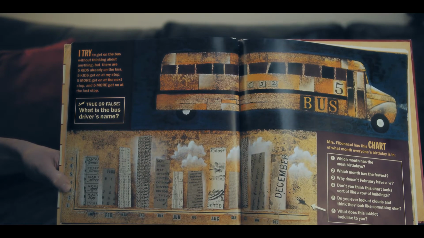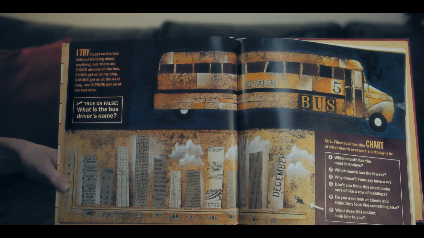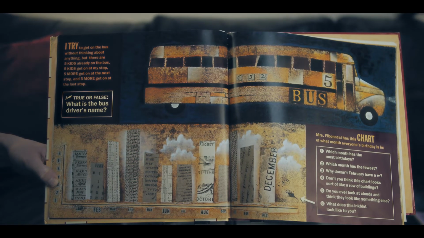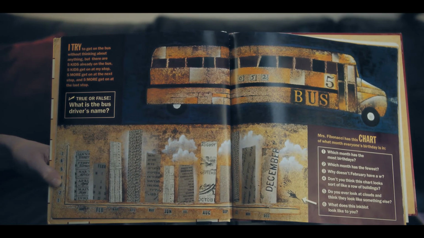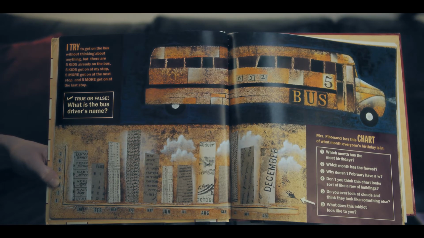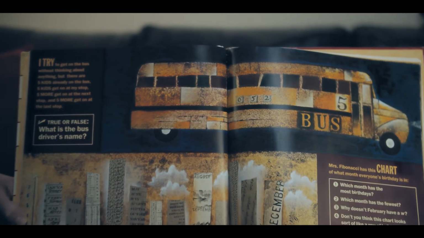I try to get on the bus without thinking about anything, but there are 5 kids already on the bus. 5 kids get on at my stop, 5 more get on at the next stop, and 5 more get on at the last stop. True or false? What is the bus driver's name?